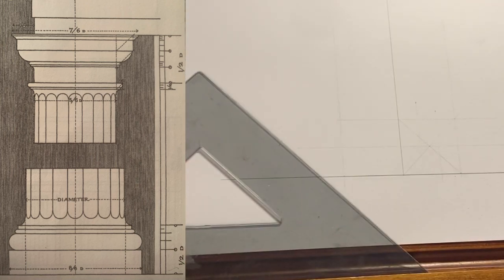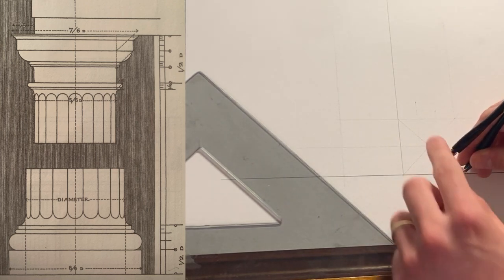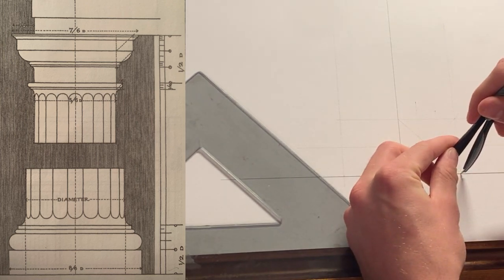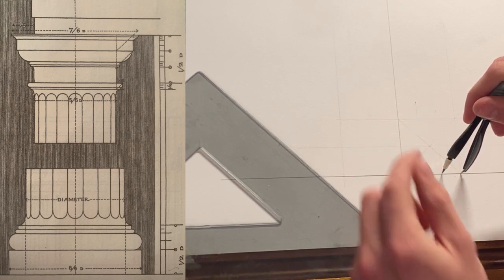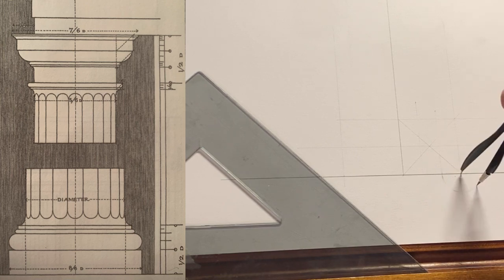Now we need this to extend out another 1/3. So the way to do that is take your compass, set the point at one intersection, and set the length to the other intersection. And then just take this, drag it around gently to get that distance out.